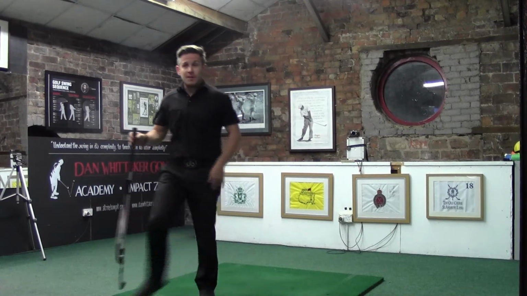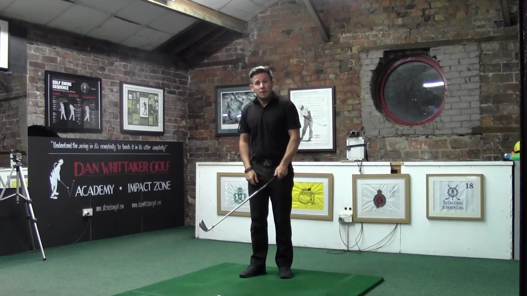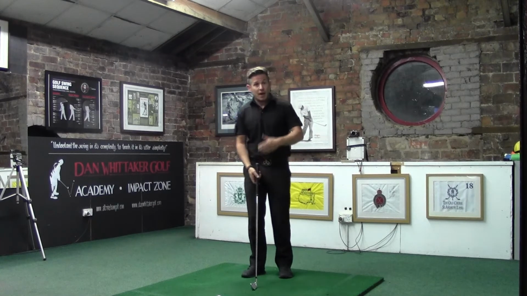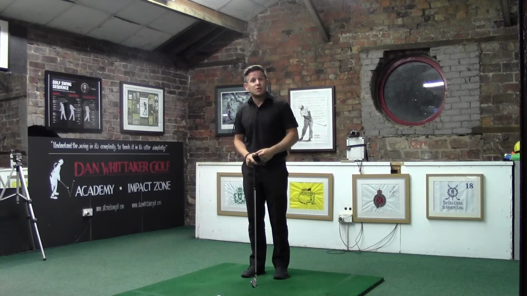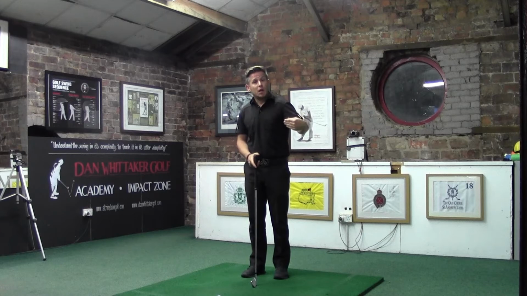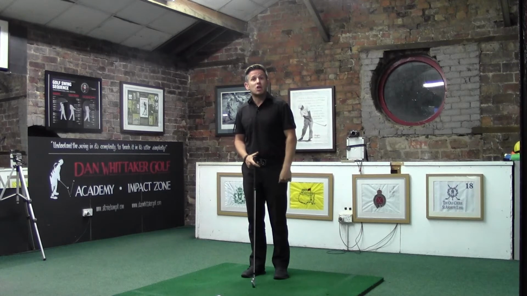So first off, going to hit a small draw shot. In order to hit the draw shot, I'm going to have my body aimed to the right of the target. I'm going to have my club face aimed to the right as well, but my club face will be aimed in between where my body is positioned and the target.